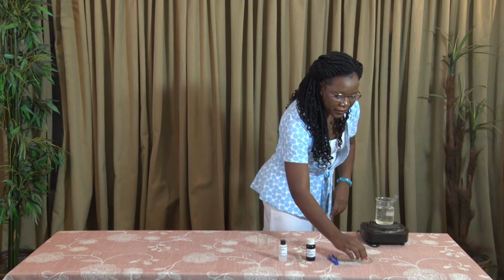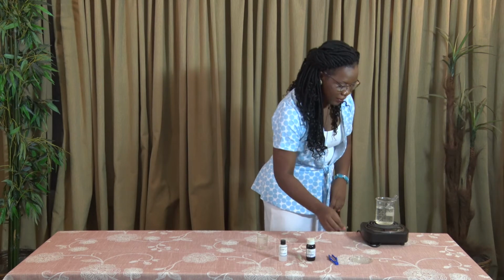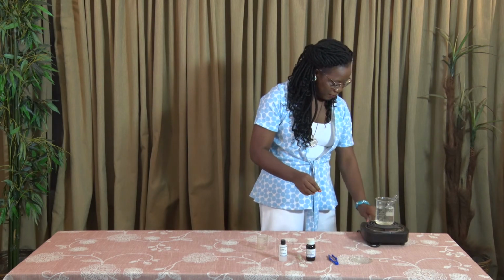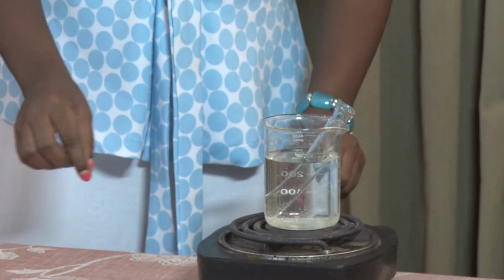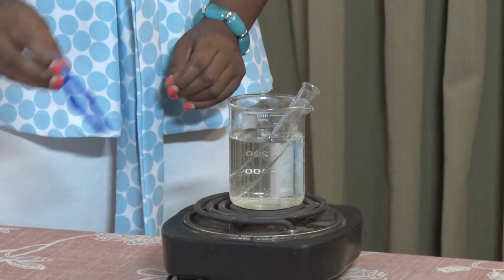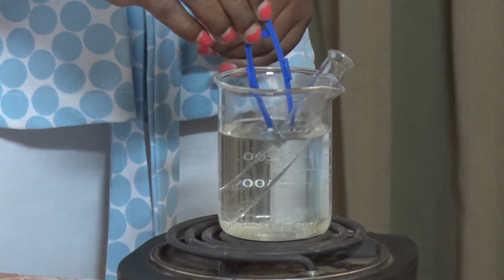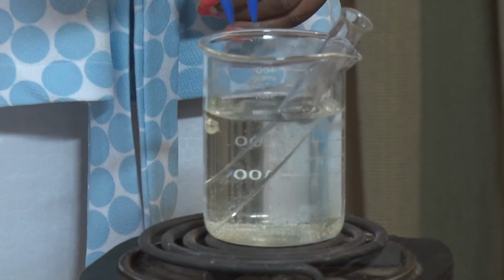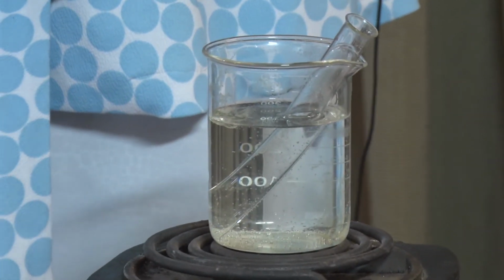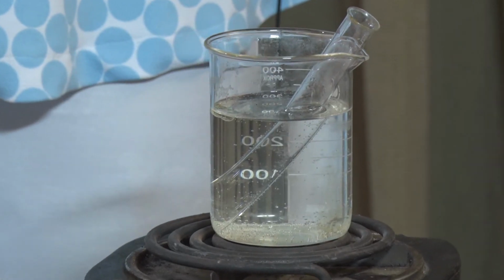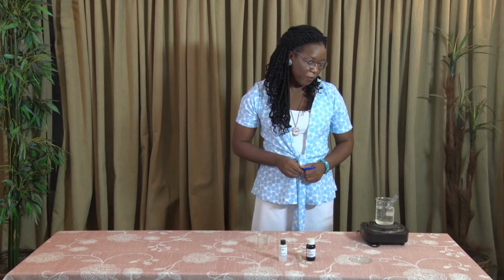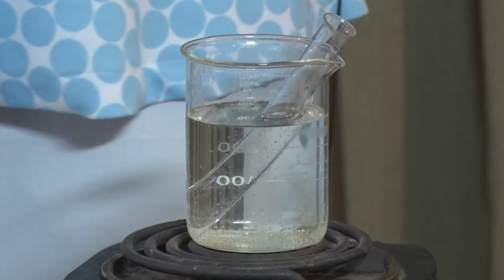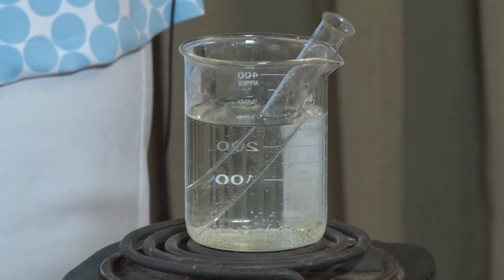First, we will place the leaf into the boiling water. This kills the leaf and stops any chemical process. We will leave it for about 30 seconds.